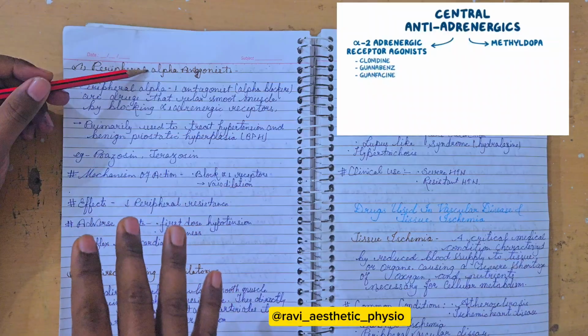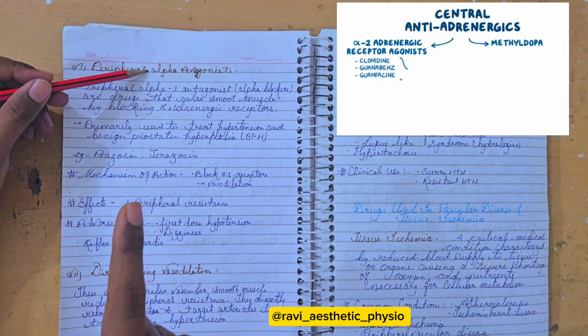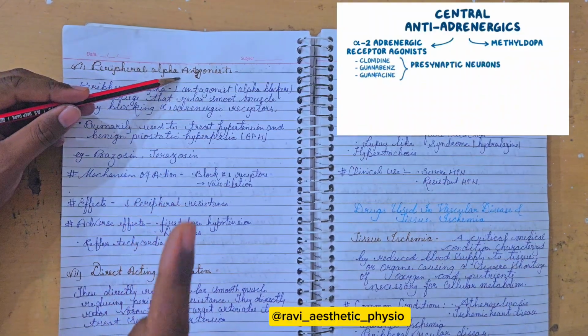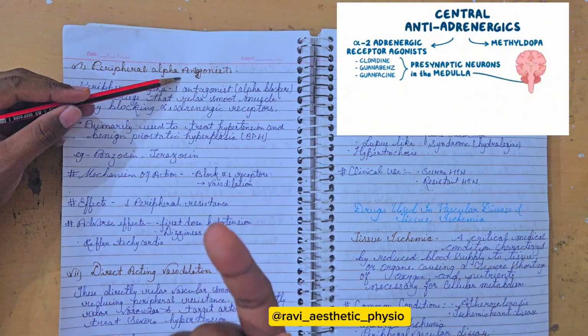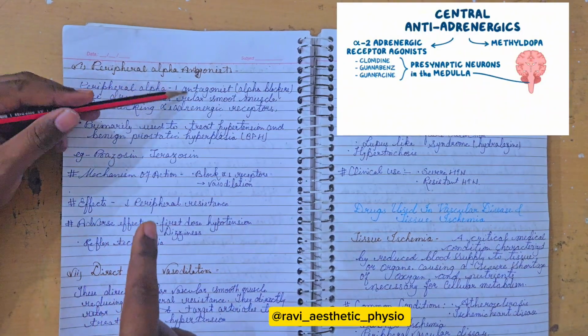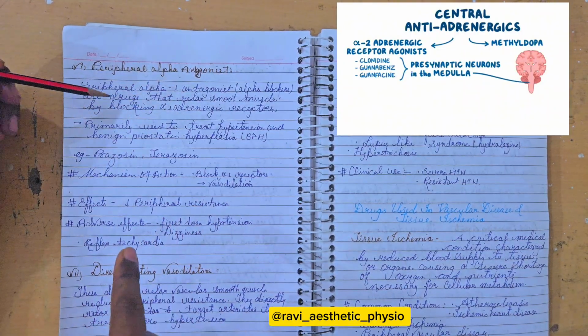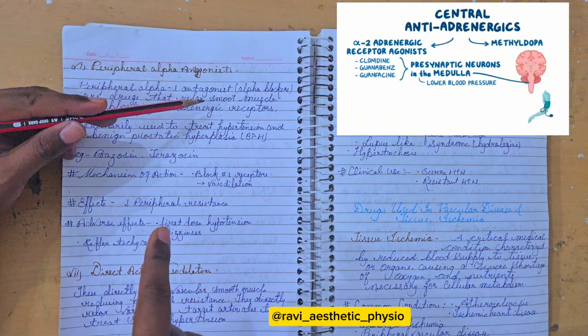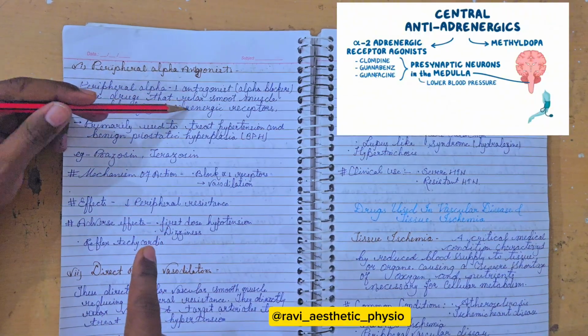These medications stimulate alpha-2 adrenergic receptors present on presynaptic neurons in the CNS, especially those in the medulla. This decreases the release of norepinephrine in the sympathetic neurons, which leads to lower blood pressure. At the same time, alpha-1 antagonists, or alpha blockers, relax smooth muscle by blocking the alpha-1 adrenergic receptor.